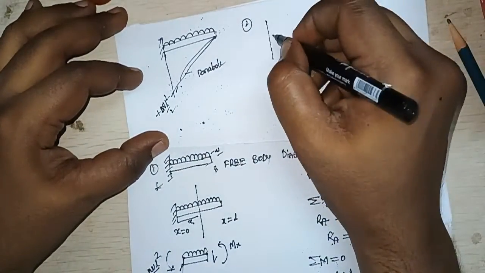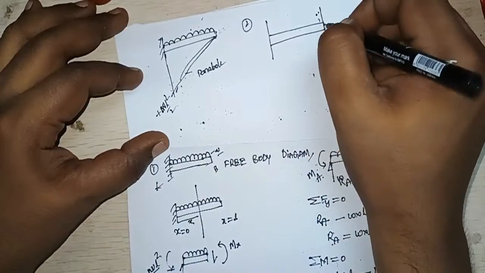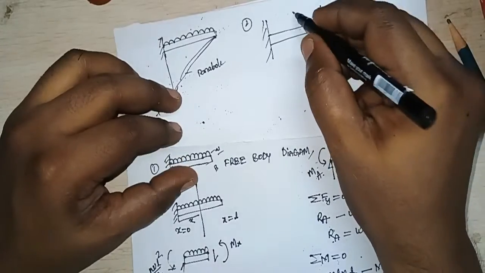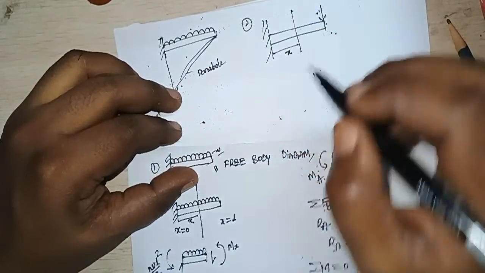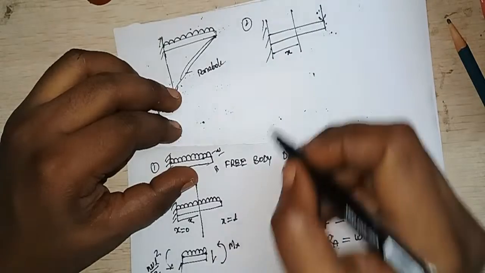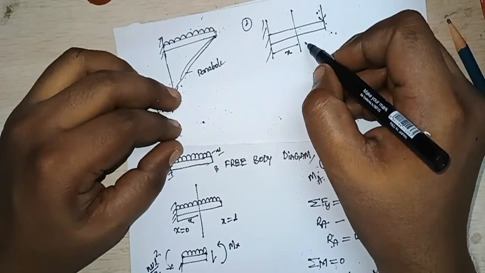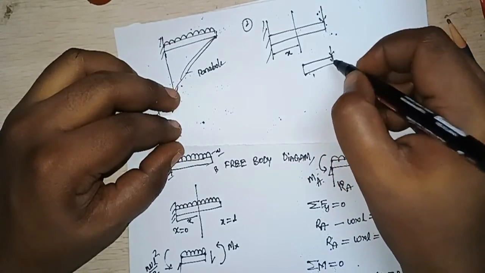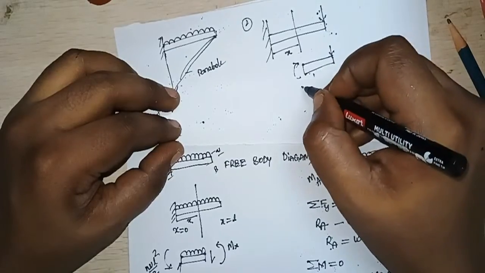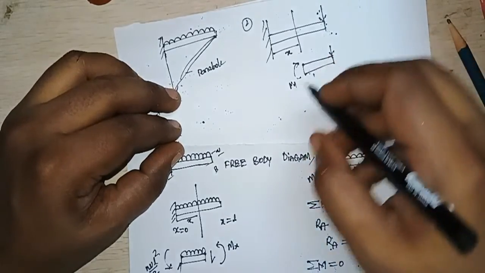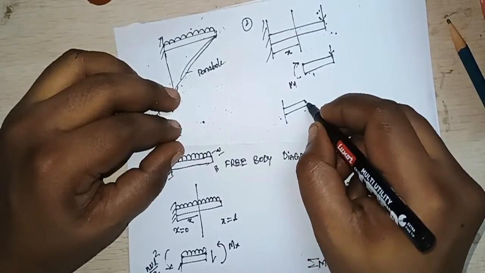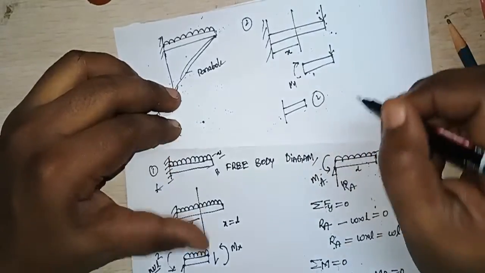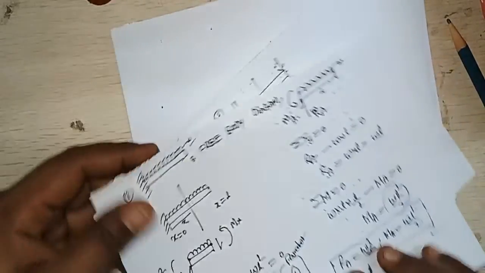Secondly, if we have a point load, how will I draw for this? Simple. Take a section from here, cut the beam like this, replace it with the moment M of x. But before going over here I have to find the reactions of this beam. I'll do it freshly.